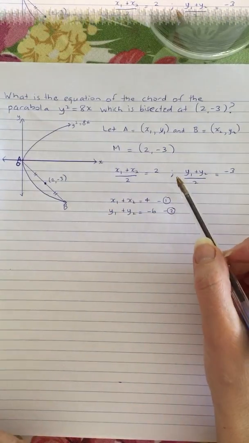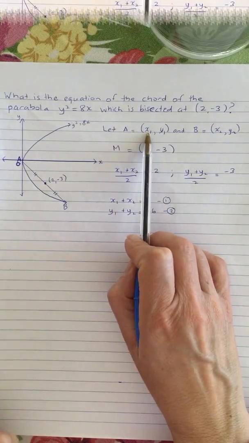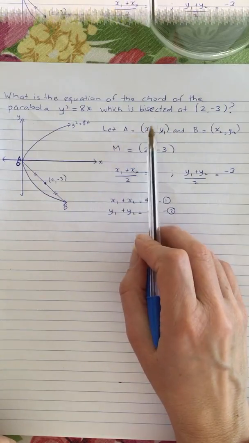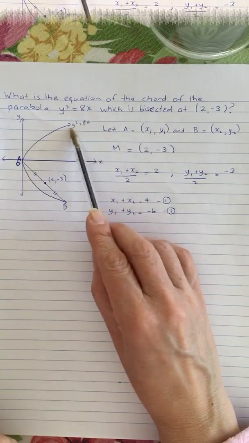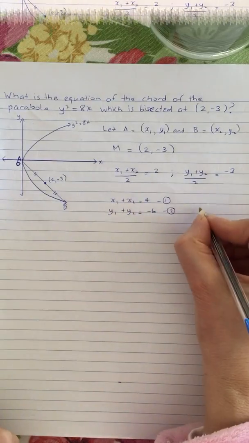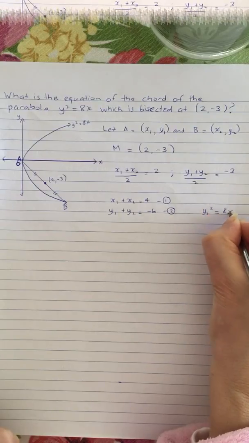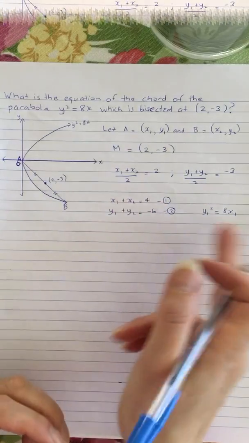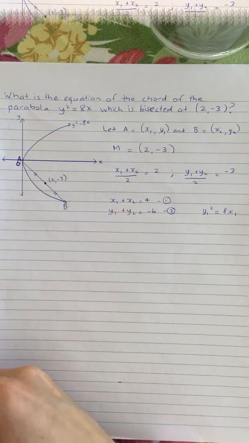Now, like I said, we're only going to be finding one endpoint. You don't need to find both. So let's say we're going to try to find A, these points here, x1 and y1. Now, that is on the parabola, so if you substitute x1 and y1 into the equation of the parabola, you're going to get y1 squared equals 8x1. So you have 3 equations that will help you get somewhere along the way.